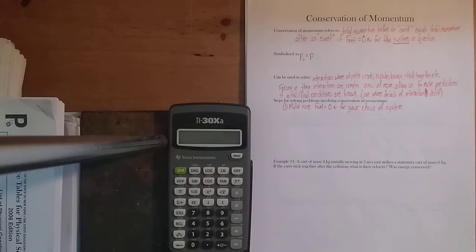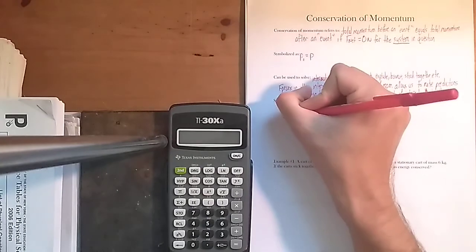That doesn't mean there's no forces on the system. There is force of gravity, obviously. There is probably a normal force from the surface they're on. But there are no net external forces in the x direction. Again, the forces between those carts are internal. So the net force should be 0 for our 2-cart system. That's good. We move on to step 2.